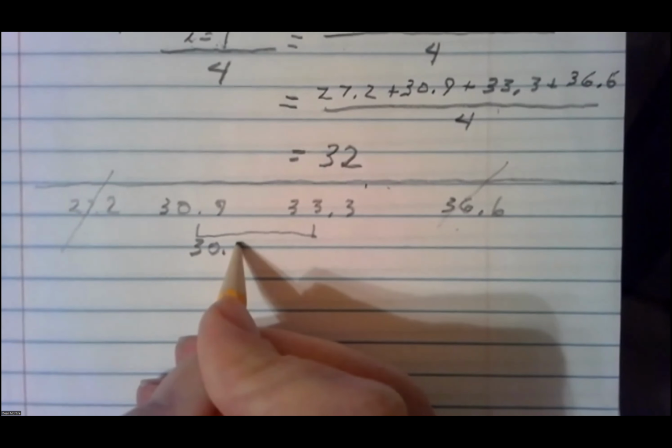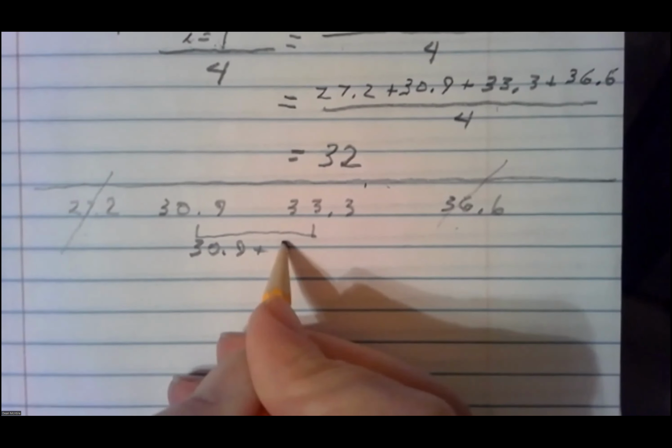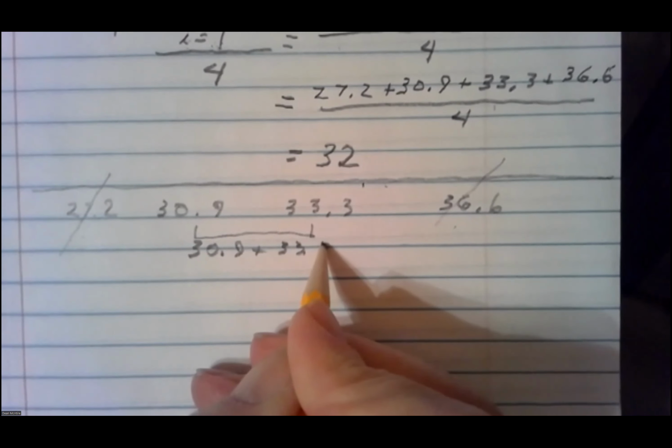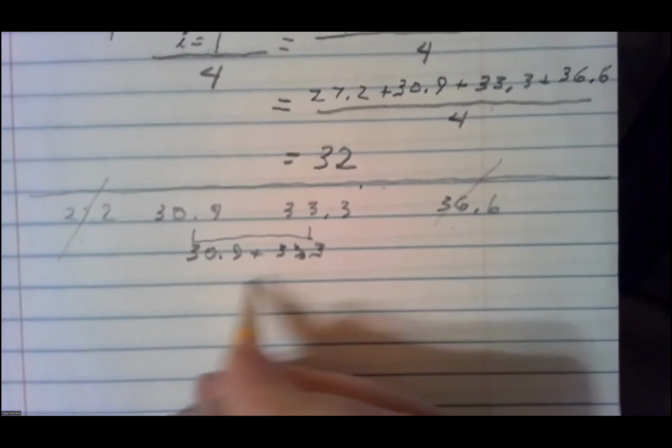We'll find their average. So we have 30.9 plus 33.3 divided by 2. Okay.